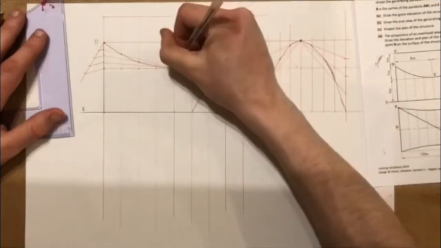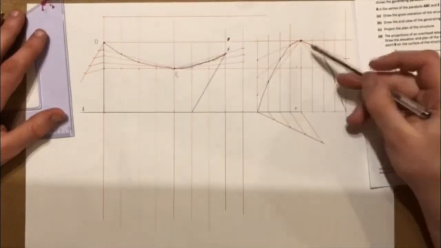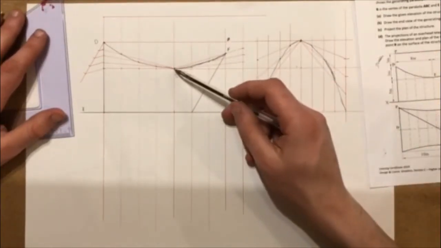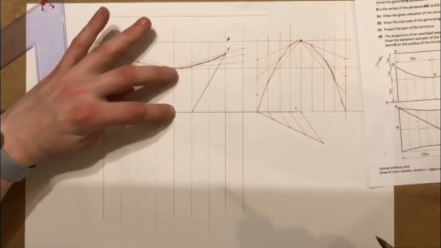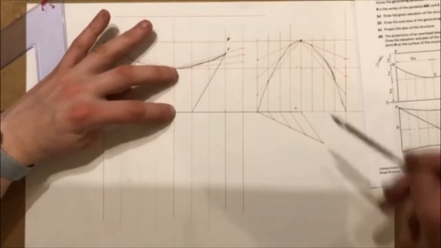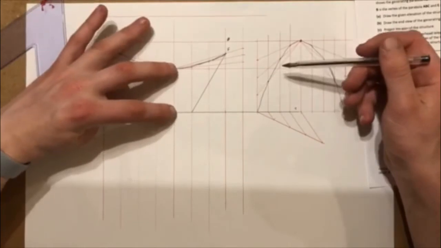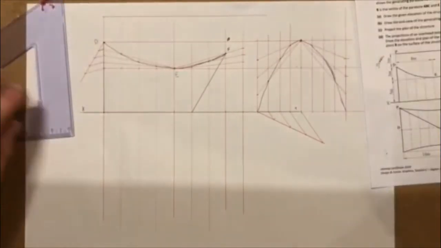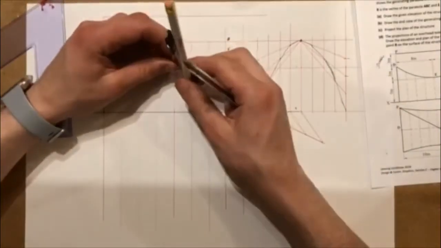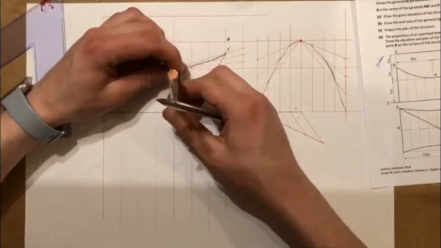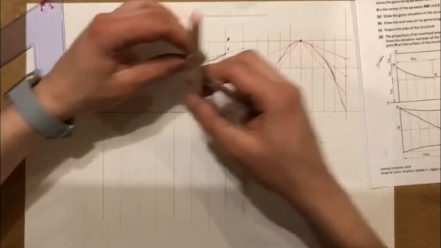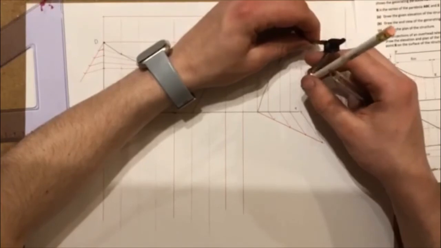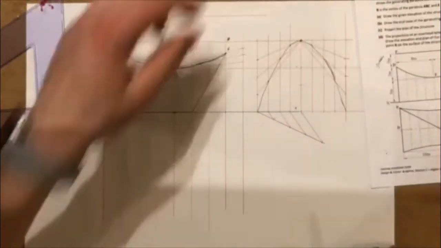When this vertex here is at point D, this much of the parabola is shown. So if I take that distance there, I step it off out here onto this.